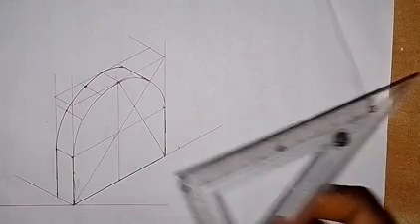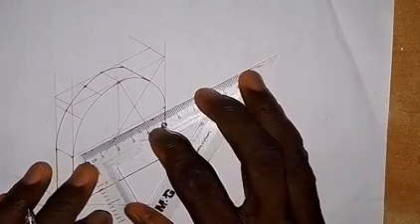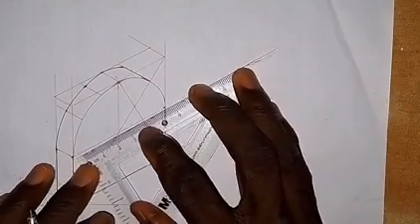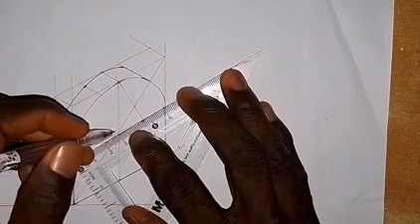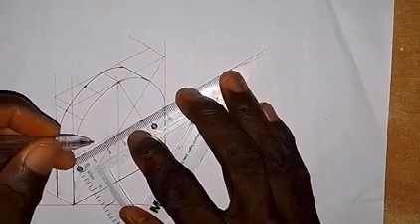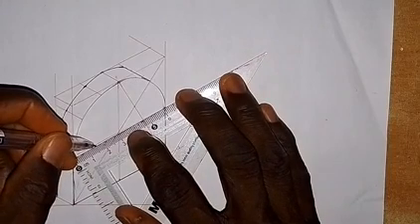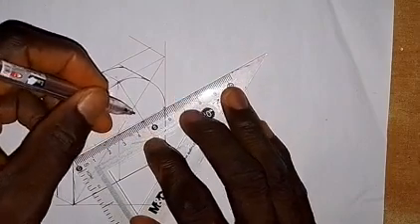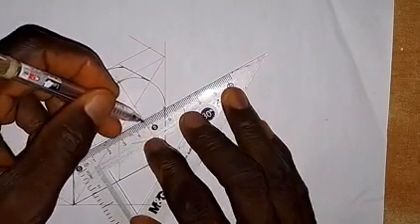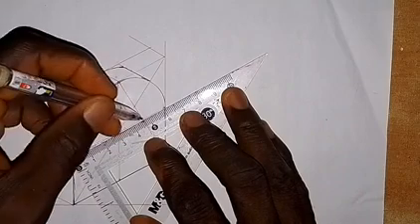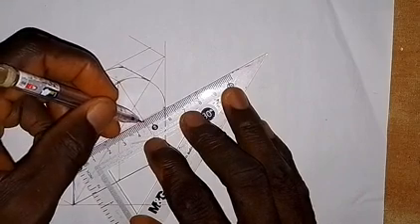So let's quickly construct that circle. What we have to do is divide 30 by 2, that is 15. So from the center here, take 15 millimeters down to this side. Okay, this is 15 millimeters, and take 15 millimeters up. So if I look at this one, we have that 15 millimeters.